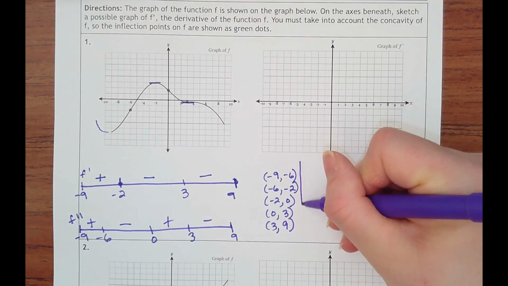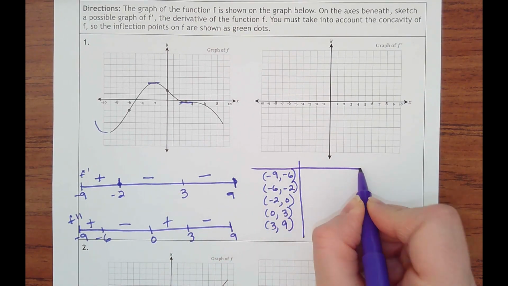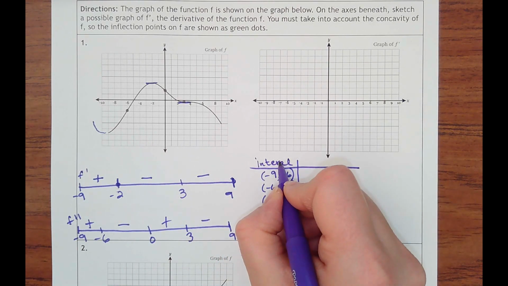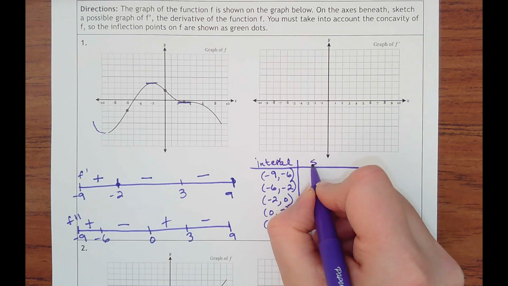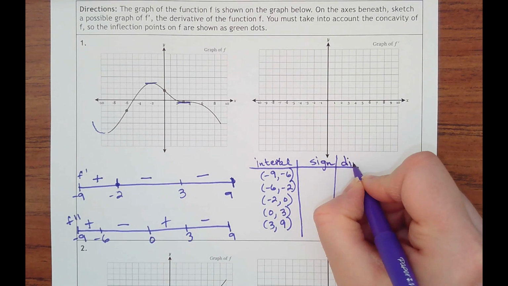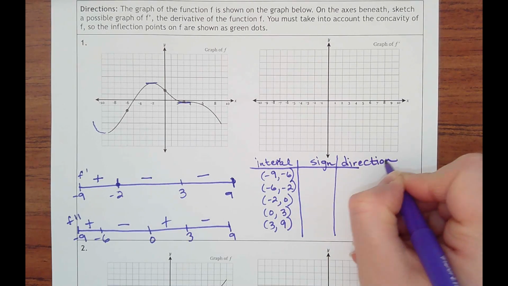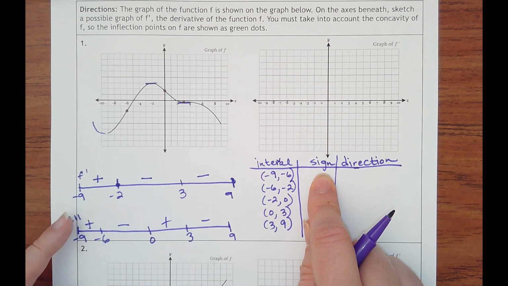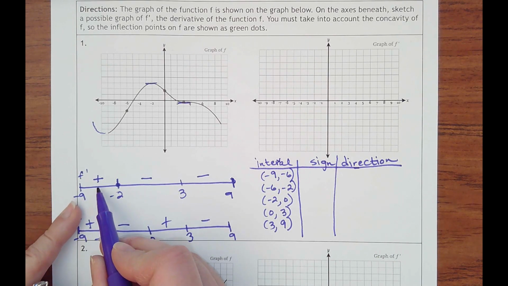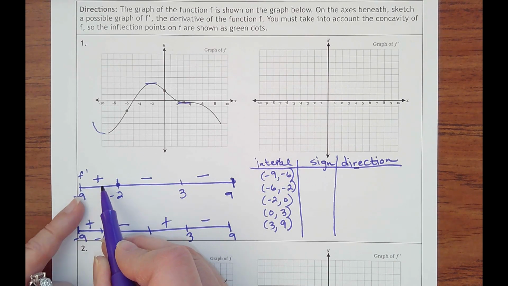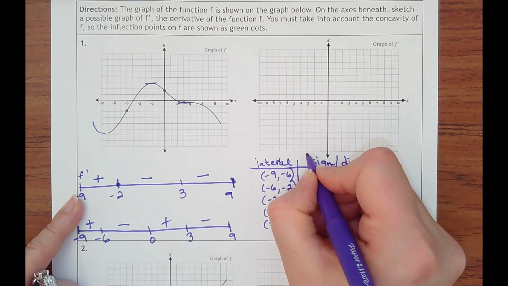And we're going to make a little table here. So that's the interval, this is the sign on that interval, and then this is the direction. Sign means, is it going to be above the x-axis or below the x-axis? And so from -9 to -6, my sign's going to come from f prime.